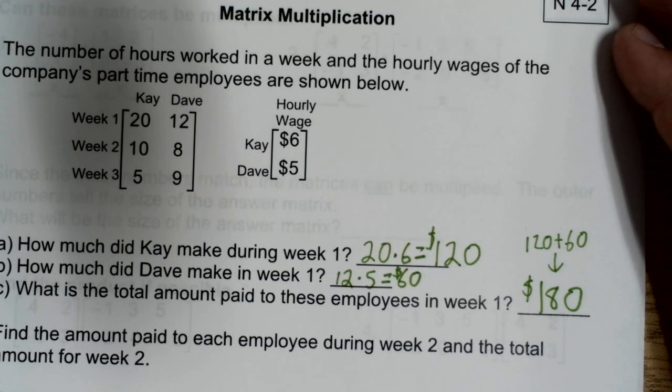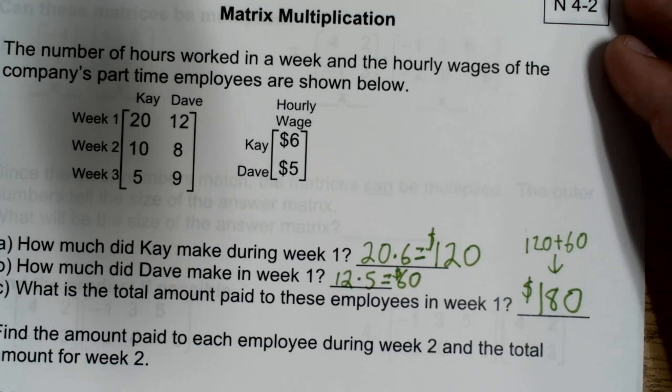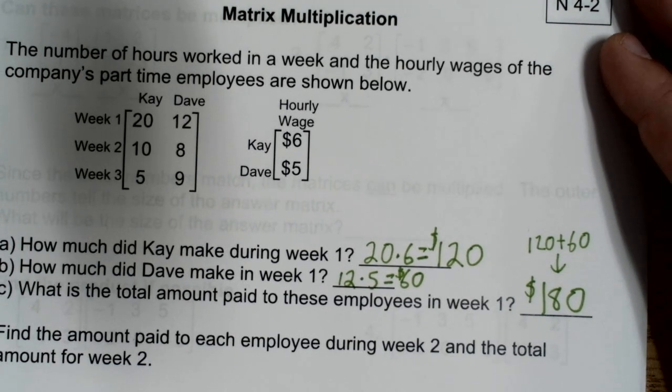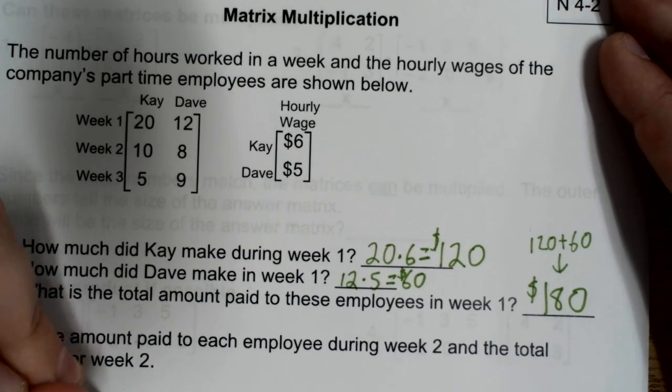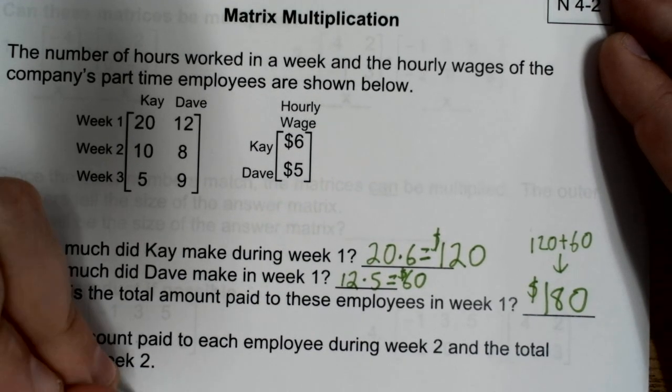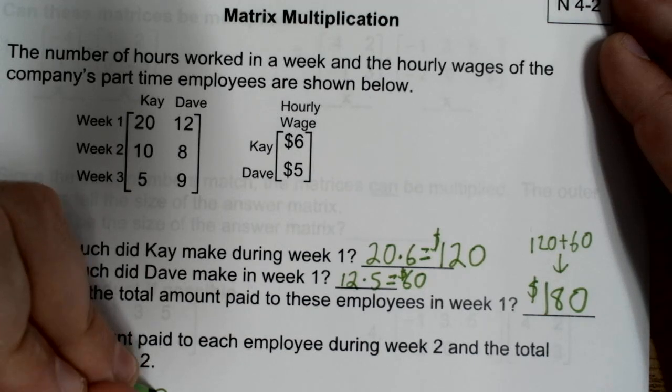Then it says find the amount paid to each employee during week 2 and the total amount for week 2. So Kay will work 10 hours this week and makes $6 an hour still, so she'd have $60.